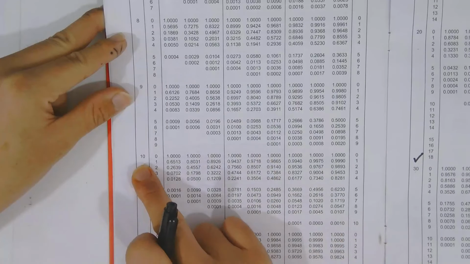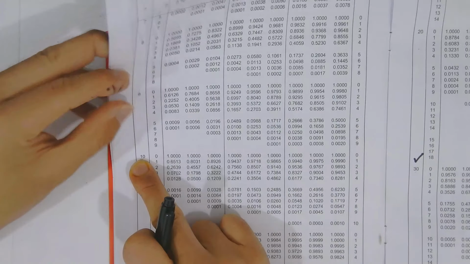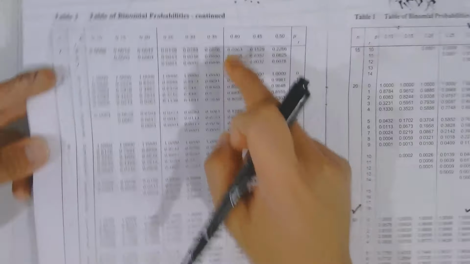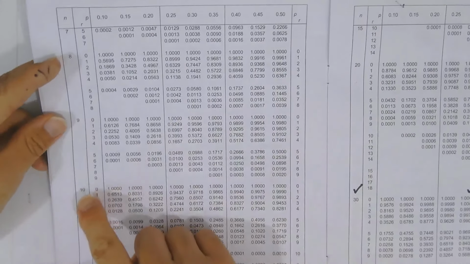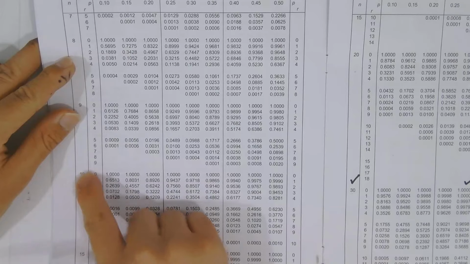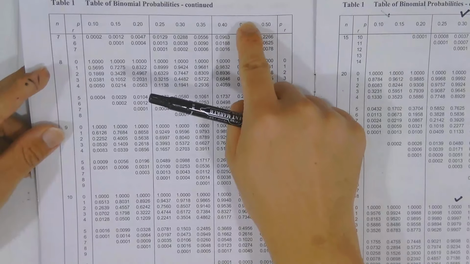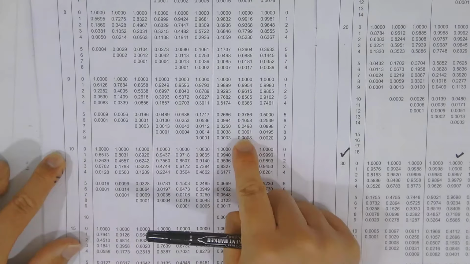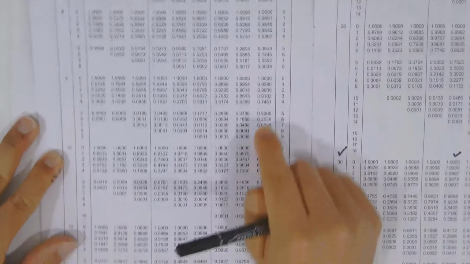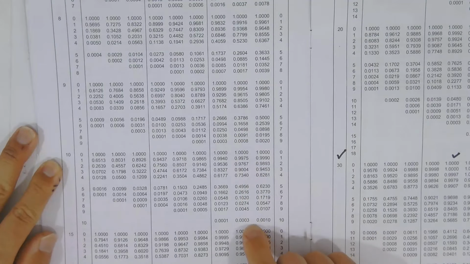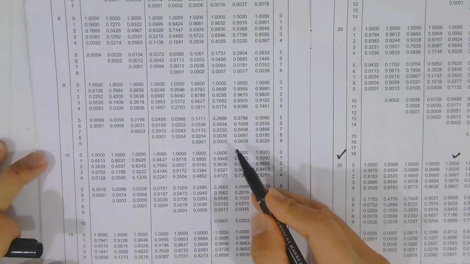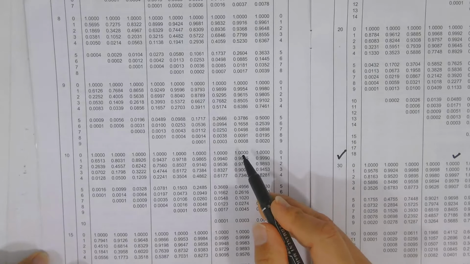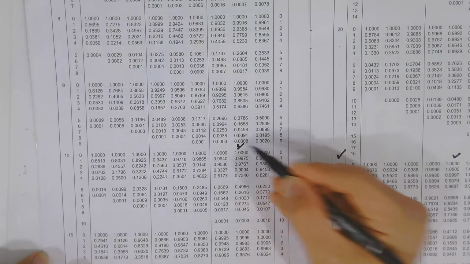The number of samples is 10, and the probability here will be 0.45. This is the way you see it: 10, and 0.45. Then you drag down, and you know it's this: 10, 0.45. So this is the value. You should focus on the values around here. Look at where I show, from here up to here, from 0.003 up to 1. So this is the place that you're interested in.